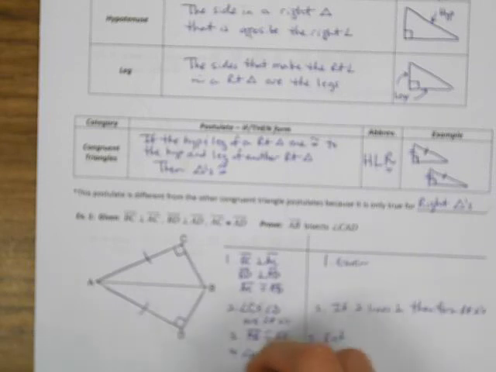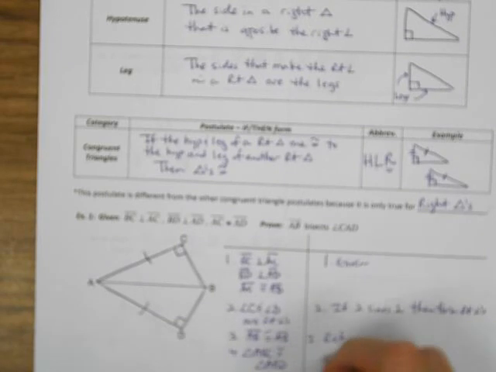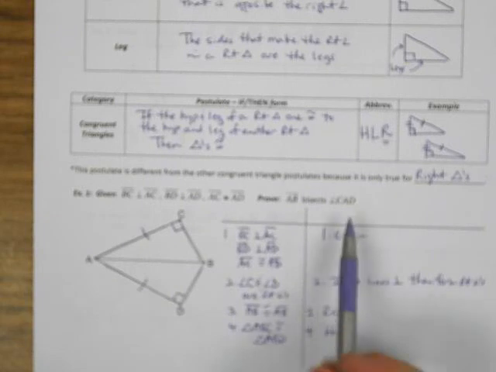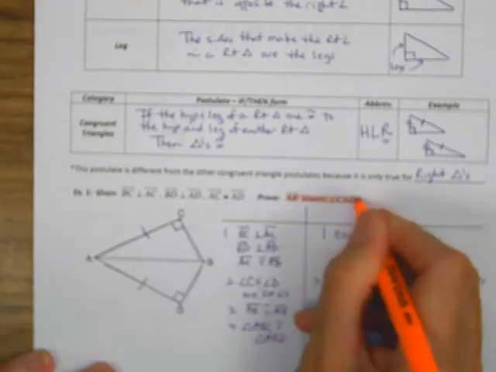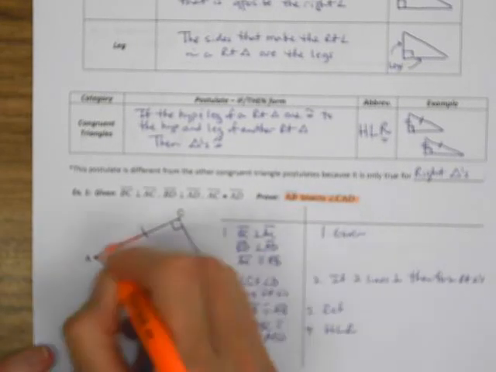And then I can say triangle ABC is congruent to triangle ABD. And I just say HLR. Well, that's not really what I wanted though. So again, we're going to push you to go a little bit past congruent triangles now. I'm trying to prove, let's highlight it here, I'm trying to prove that ray AB bisects angle CAD.